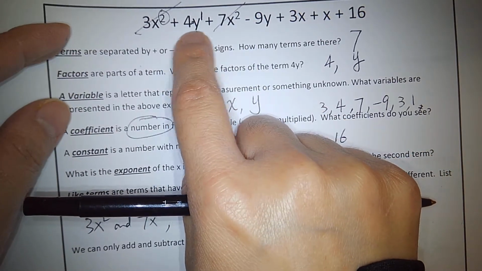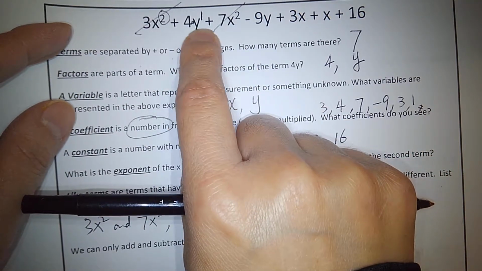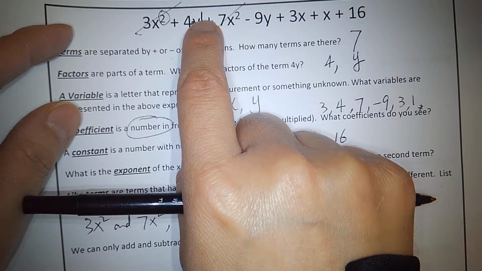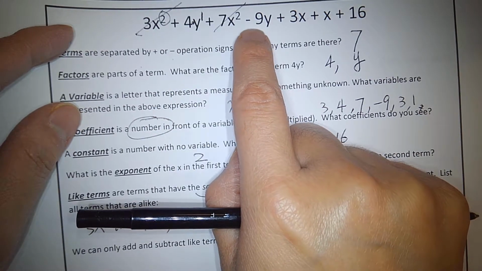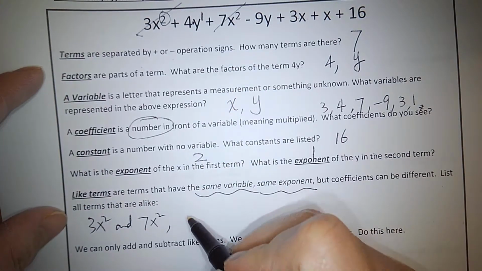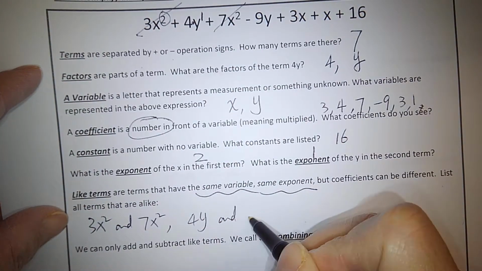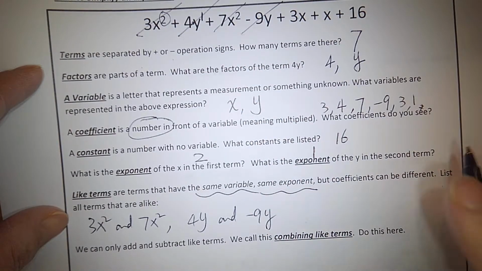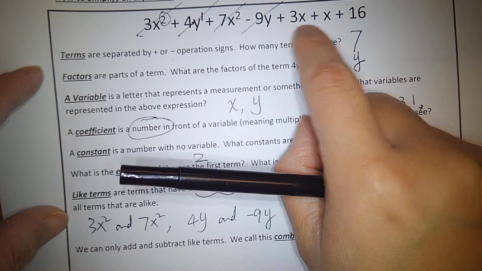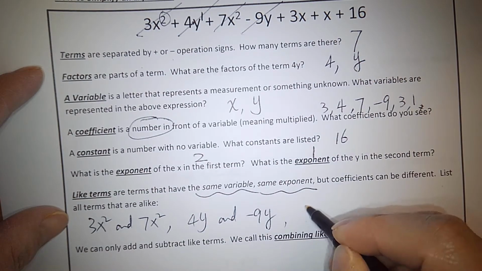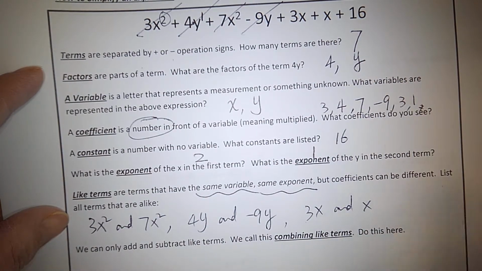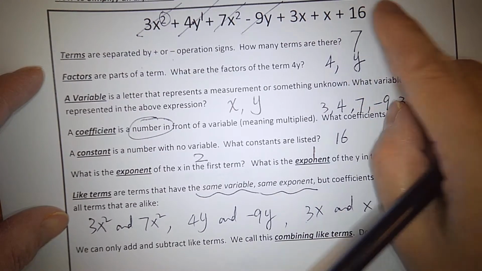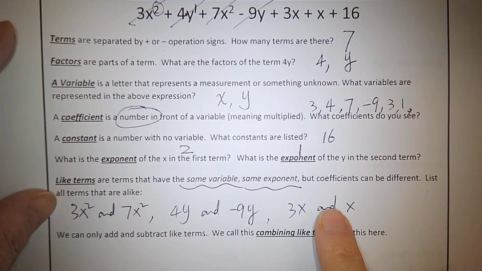Now for the 4y term, do we have any like terms to this 4y term? The variable is y, exponent is y, right? Yeah, so 4y and what? Negative 9y, right? Now 3x and x, like terms or no? Yes. How about 16? Any like terms, like constant term, like 16? No. Okay, so we have 3 pairs of the like terms.